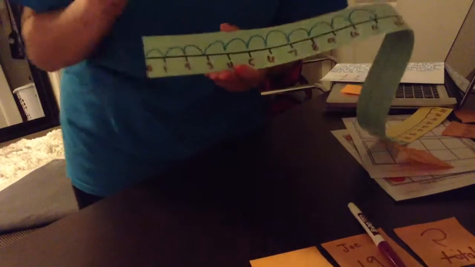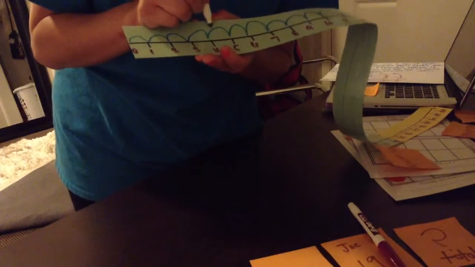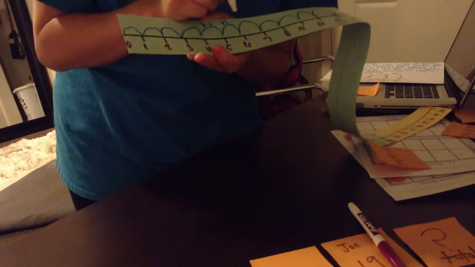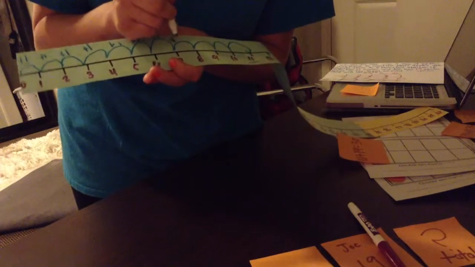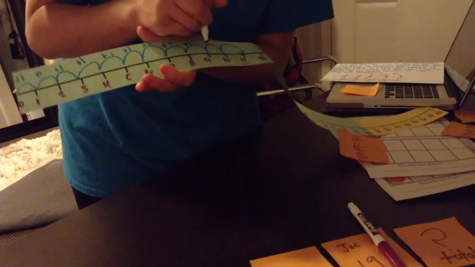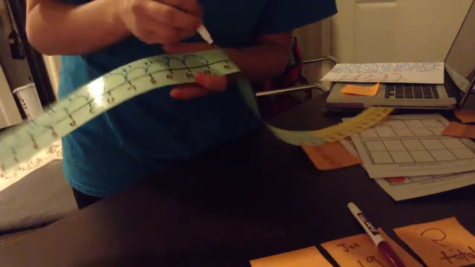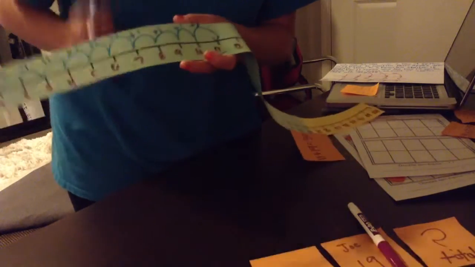And I have these marks, and each of these is plus 1. So that's how we keep track on the number line of how many we have already marked on the number line. So we know that this represents 11 apples.